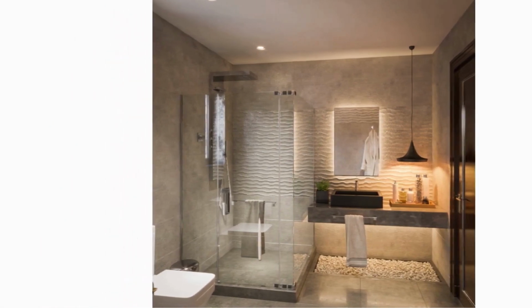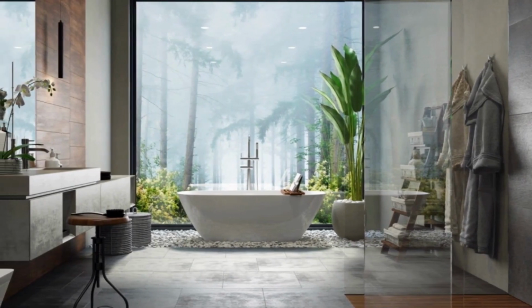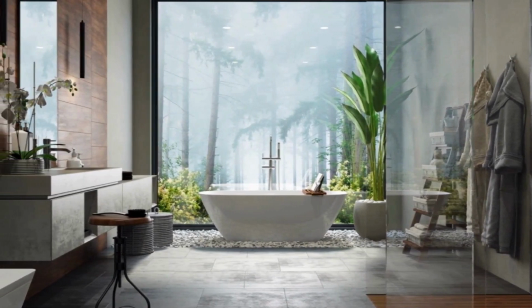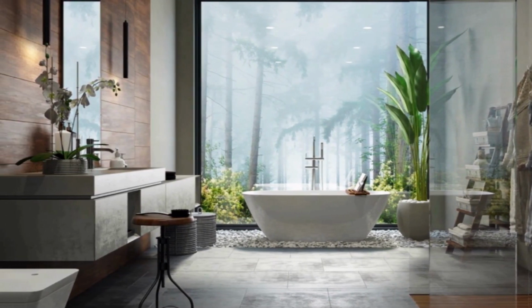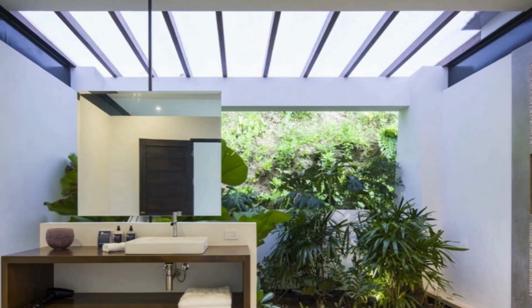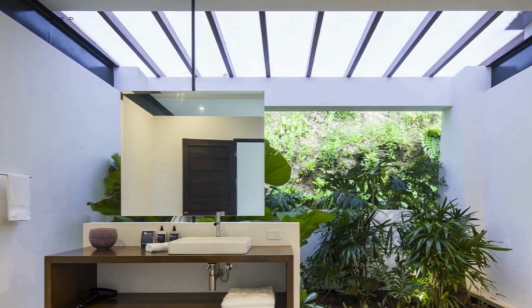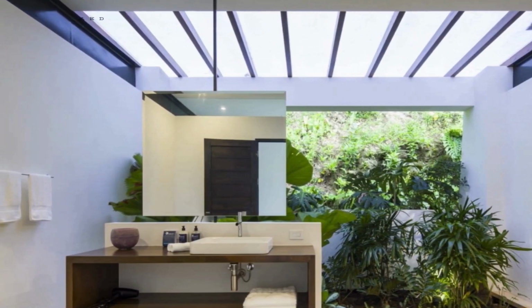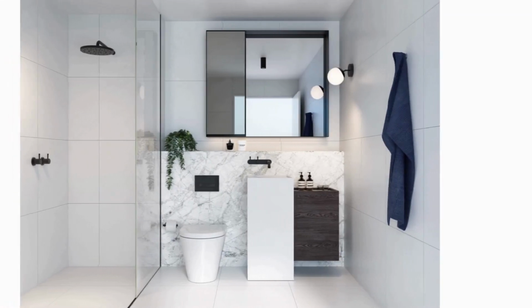Choose a waterfall faucet for a dramatic look. Add a chandelier for a touch of elegance. Install a recessed medicine cabinet for added storage. Choose a vessel sink for a unique look. Add a freestanding shelf for added storage and style. Choose a black and white color scheme for a classic look.